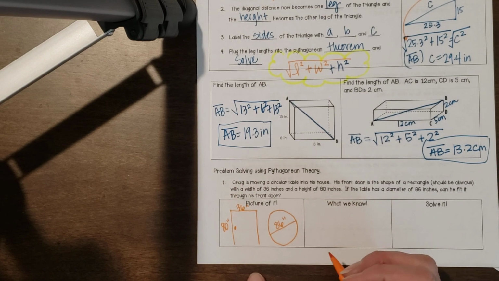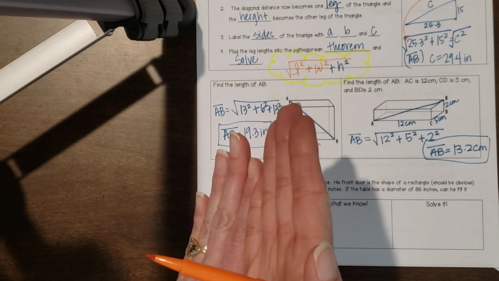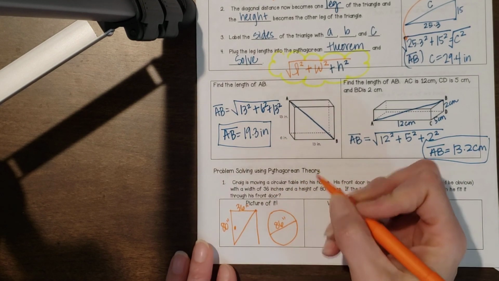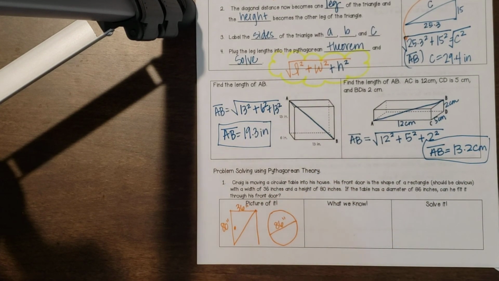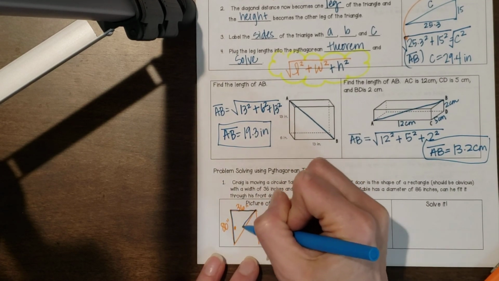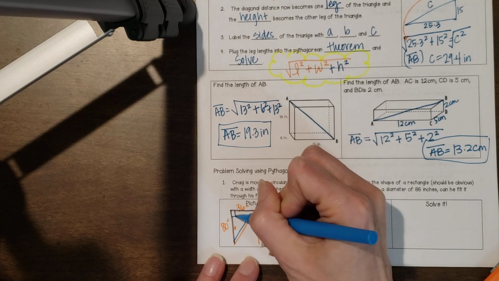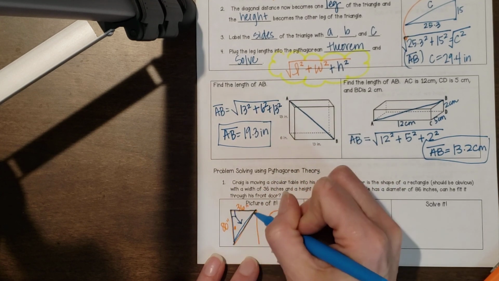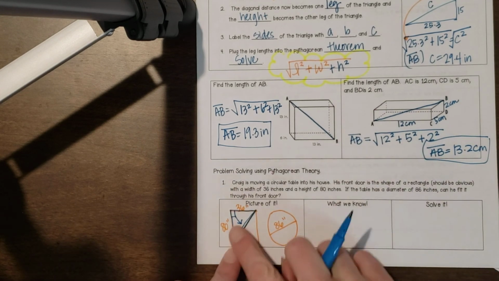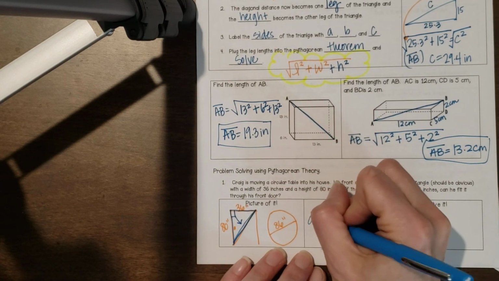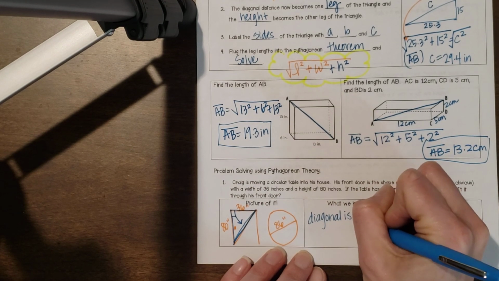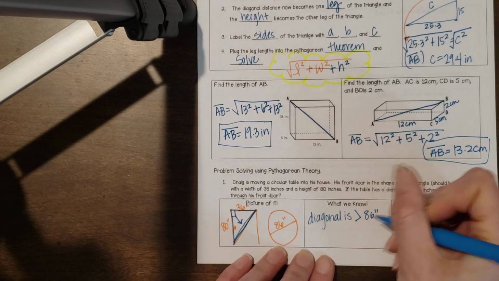So what we want to do is see if we could turn it at an angle and slide it through. So like this, can I do that? Well, if you look, you can see that this creates a right triangle. And if this is a right triangle, then I can use the Pythagorean theorem to find this diagonal length. If this diagonal length is greater than 86 inches, the table will fit.